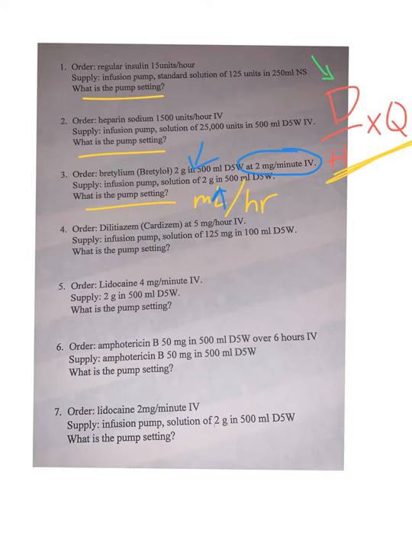Actually, the next problem you would start the exact same way. This one already gives you milligrams per hour, so you don't have to think about minutes or anything. It's milligrams per hour, and it comes as milligrams per milliliter, so there's your D, H, and Q. Again, just like in the first 2 problems, and then the one we just did, we start there and then put it into our D over H times Q formula.